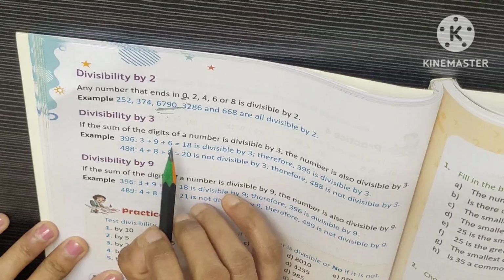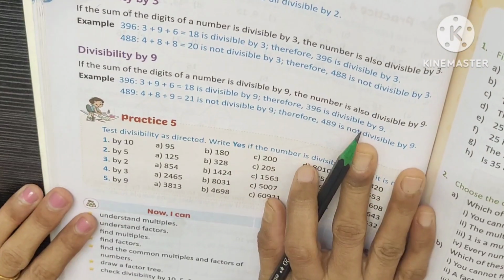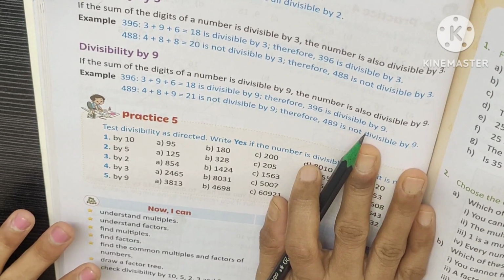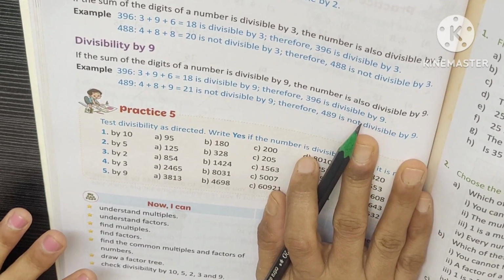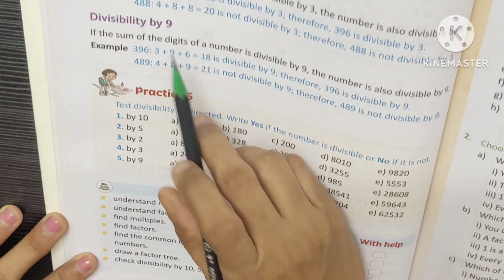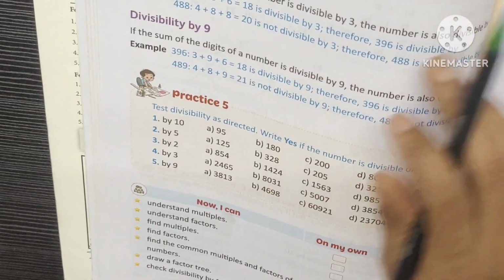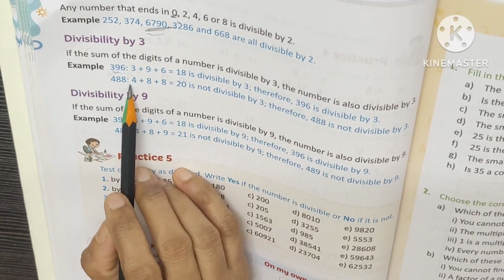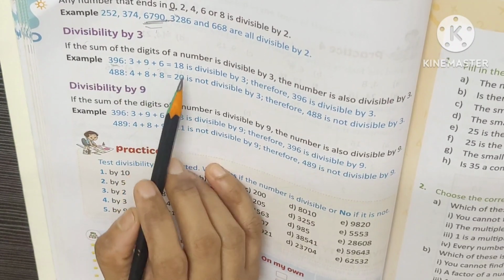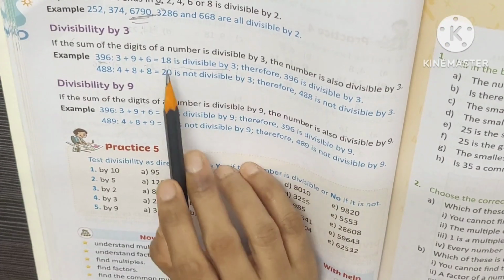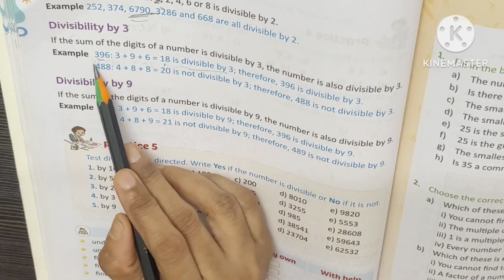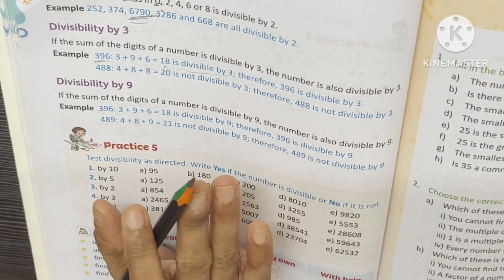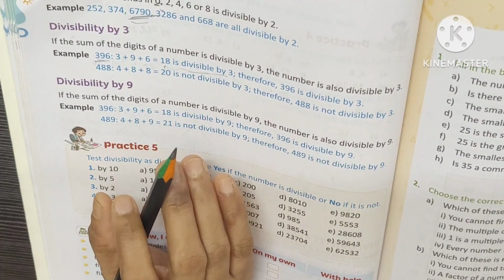Okay. Divisibility by 3. If the sum of the digits of a number is divisible by 3, the number is also divisible by 3. How to do that? First you have to add the digits. For example, 396: 3 plus 9 plus 6 is 18. 18 is divisible by 3. So therefore, 396 is divisible by 3. So we have to check whether it is divisible by 3 or not.